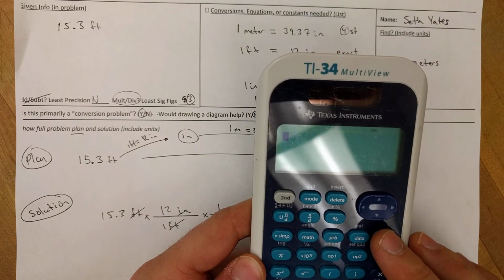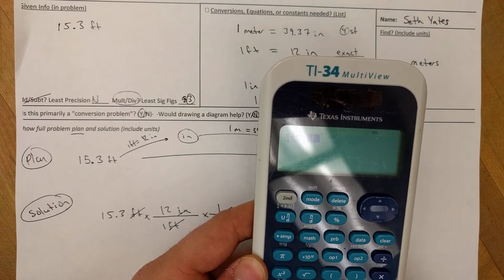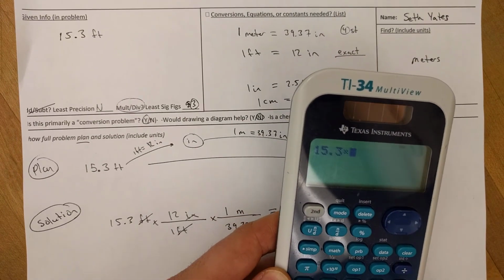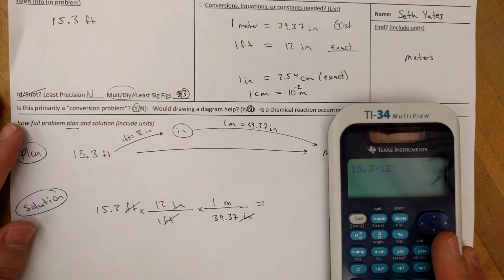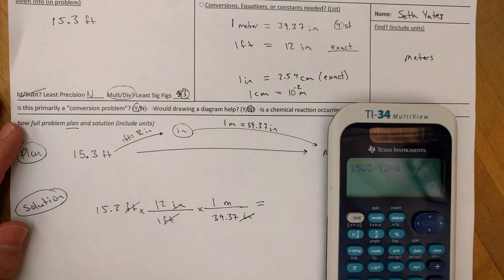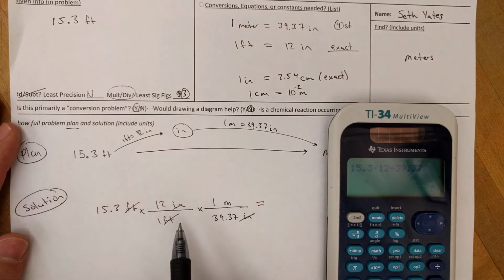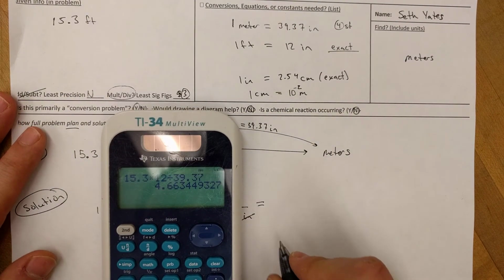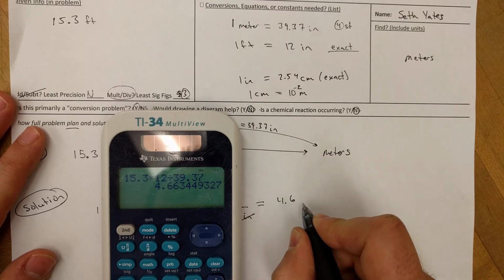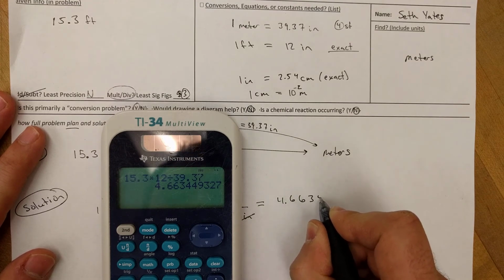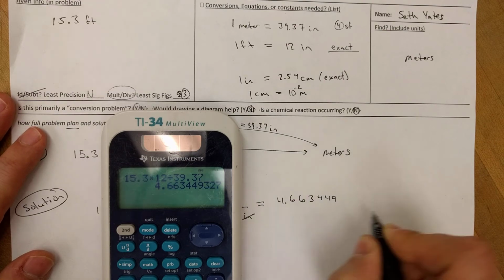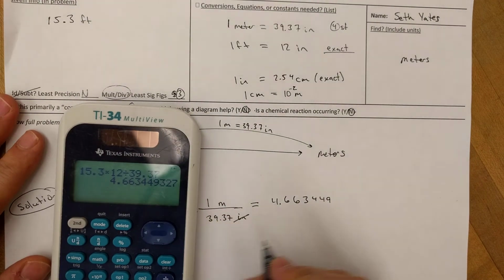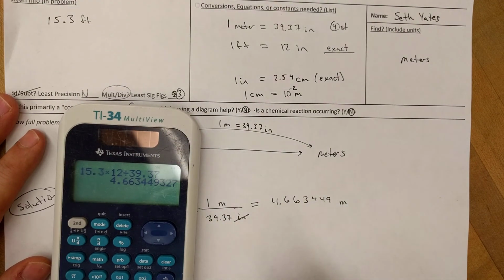I'm just going to plug in 15.3 times 12 divided by 39.37. I don't need to include the ones because anything times 1 is just itself. And I'll go ahead and hit enter. And I get my answer to this is 4.634449. I can keep going, I'll stop there for now. And my unit, of course, is meters.